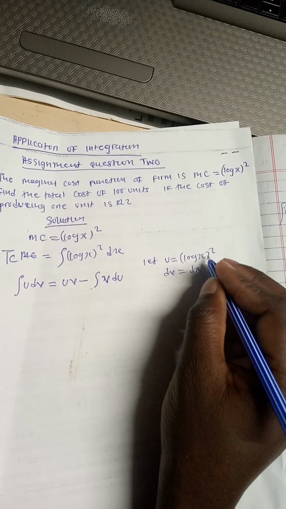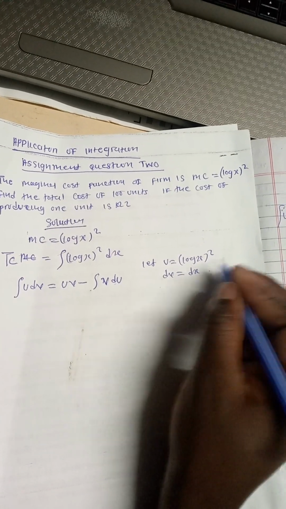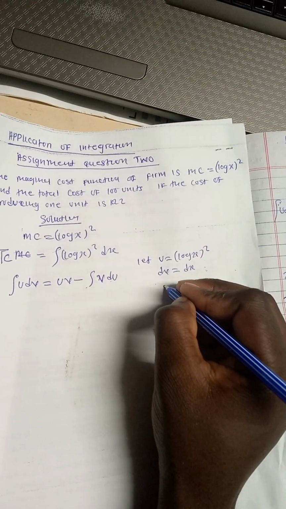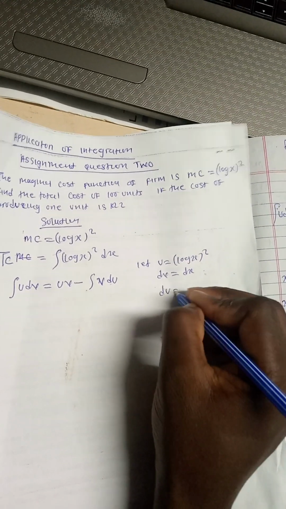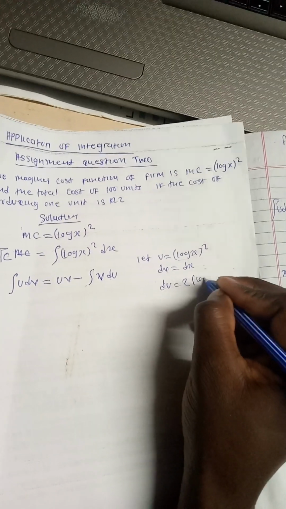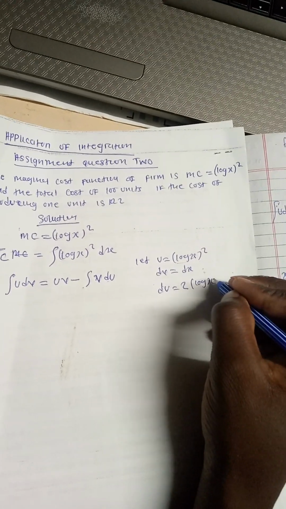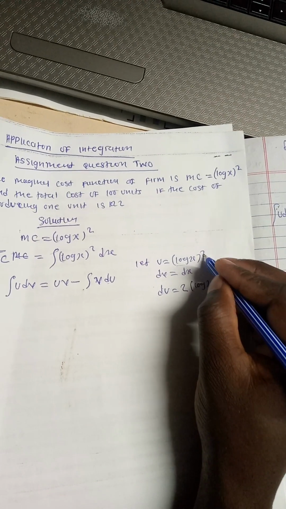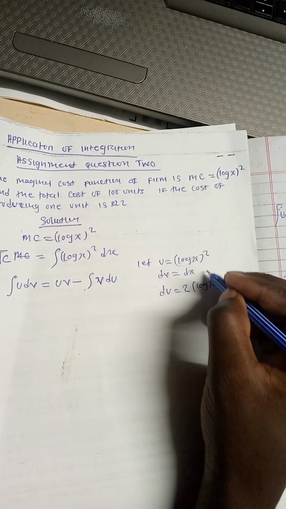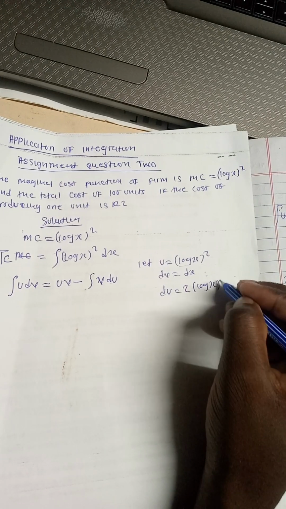We are going to use the chain rule of differentiation. We drop the 2, and multiply with the original function, which is log x, and the power is less by 1, 2 minus 1, so there is no need of indicating the 1.